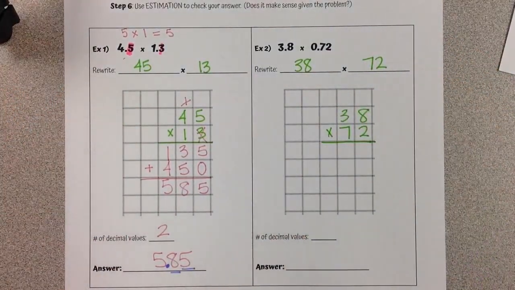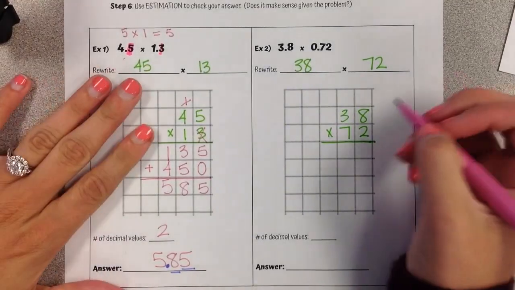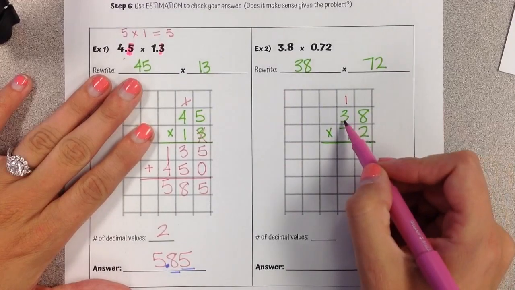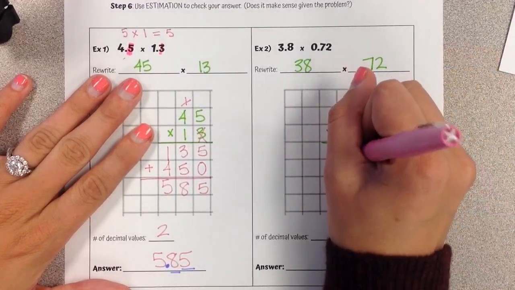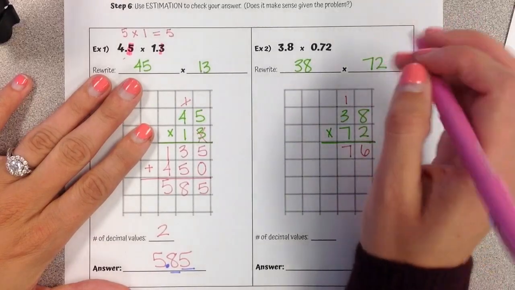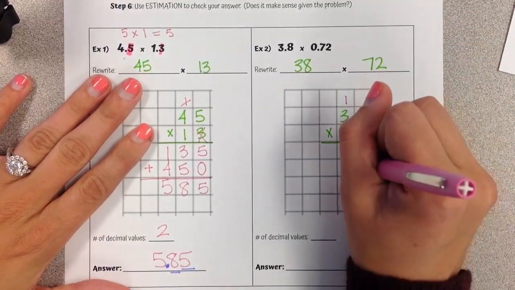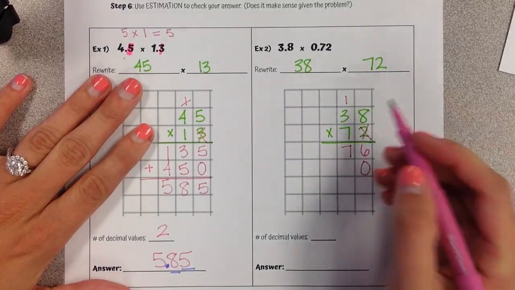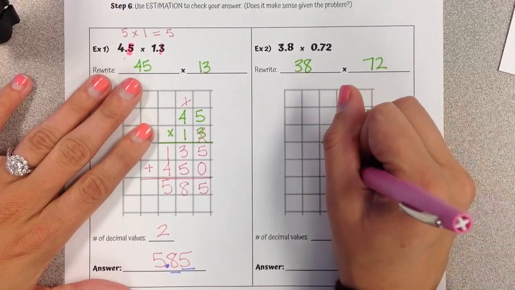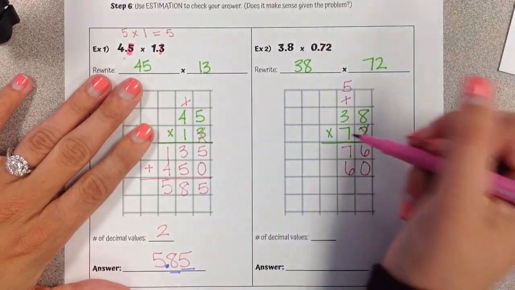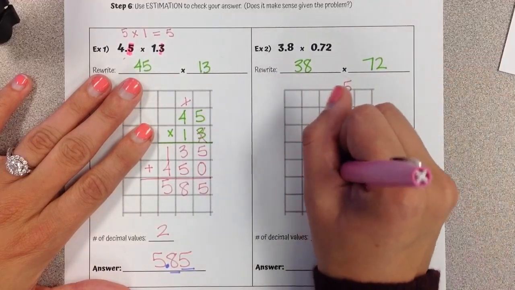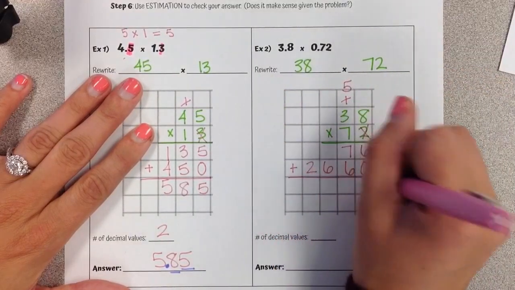Let's go ahead and multiply. 2 times 8 is 16. Carry the 1. 2 times 3 is 6, plus 1 is 7. We are done with the 2. I'm going to put my 0 placeholder. Now we can start with 7. 7 times 8 is 56. 7 times 3 is 21 plus 5 is 26. And then we can add.